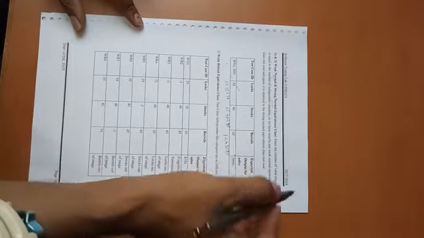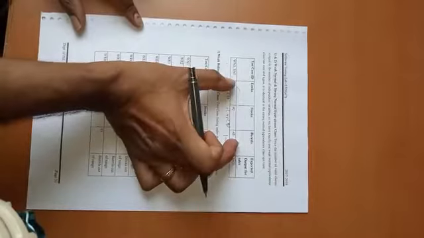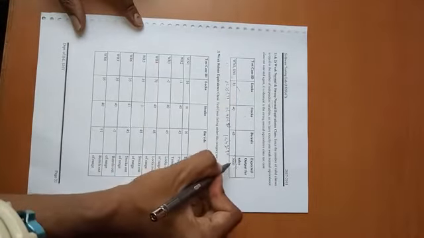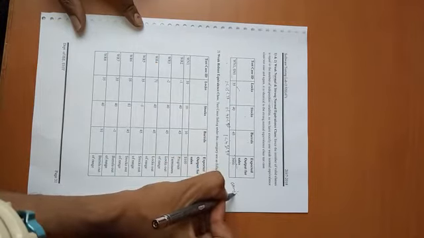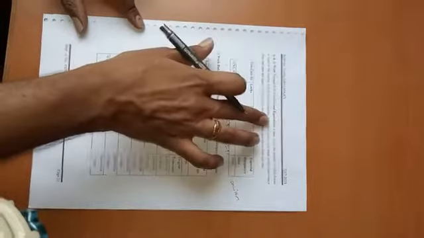Based on this, since all values are within range, we need to identify the sales. Depending on the sales value, we need to identify the commission. This is the test case for the weak normal and strong normal case.